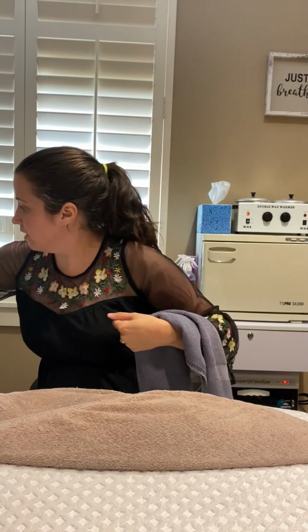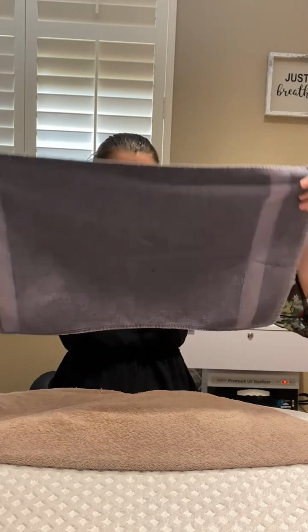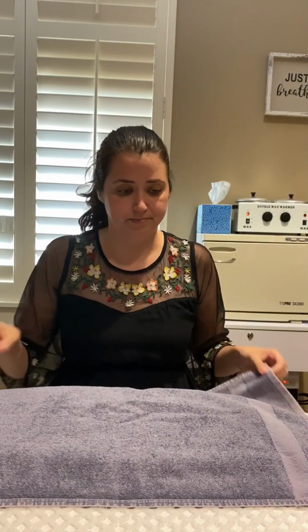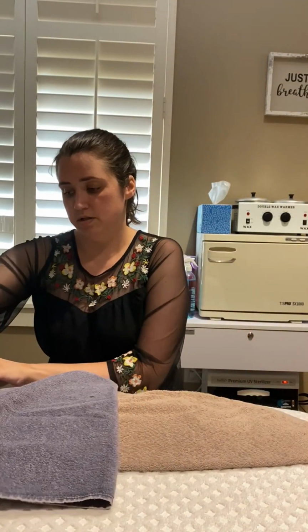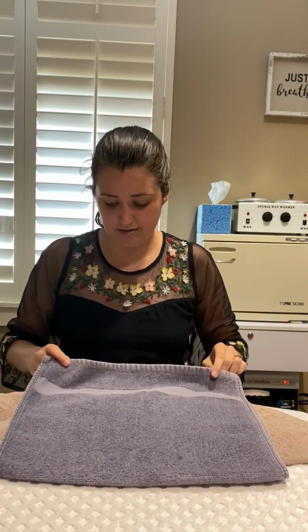So, we're now going to pretend that this is your workstation, right? I normally have my towel folded about like this, just to give me a sterile space to work off of. So here's what that's going to look like.